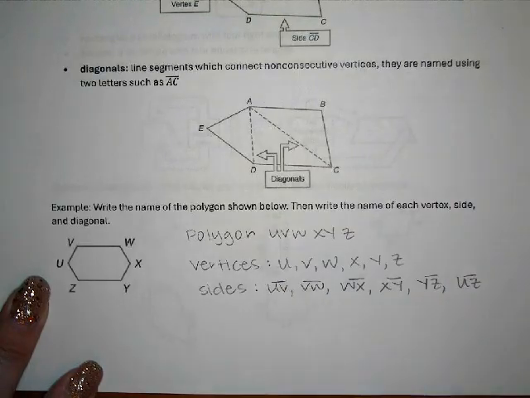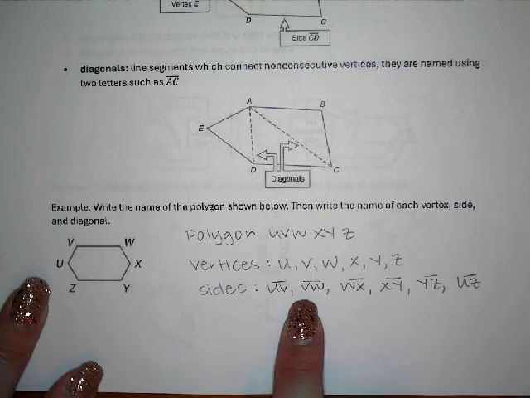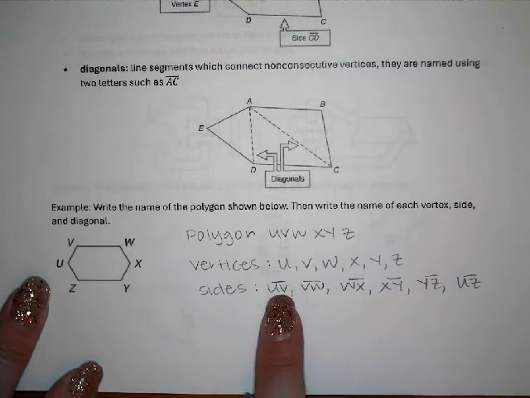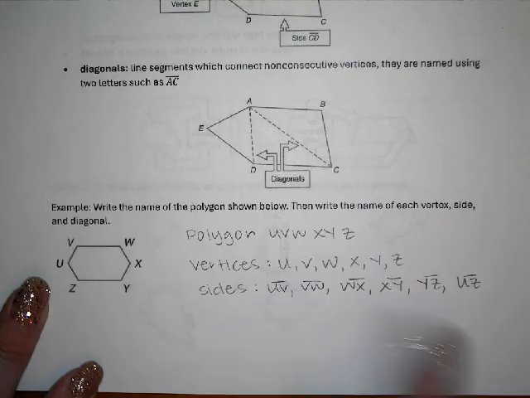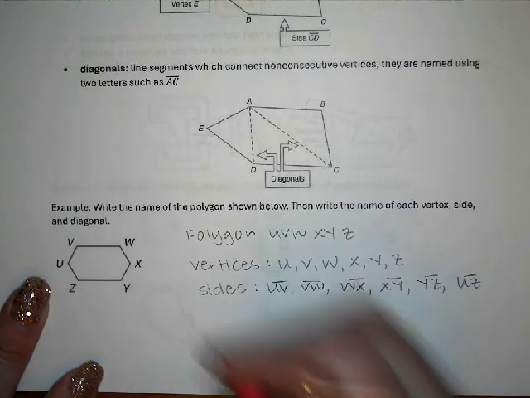So you'll find that oftentimes people tend to put these in alphabetical order. However, you could switch them and it's still right. So I could call this side VU, WV, XW, and they're still the same. So you don't have to list them both ways. They're still the same if you switch the order.